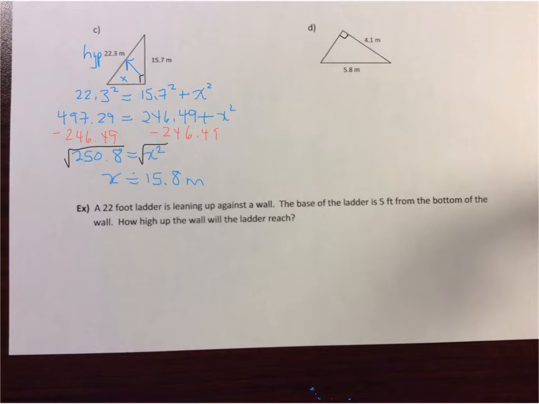Okay, hopefully you've tried this example. We know from here, I'm trying to find that side, the 5.8 is across from the 90 degrees, so it's going to be the hypotenuse. So when I set up my equation, I should have my 5.8 squared by itself equals x squared plus 4.1 squared.